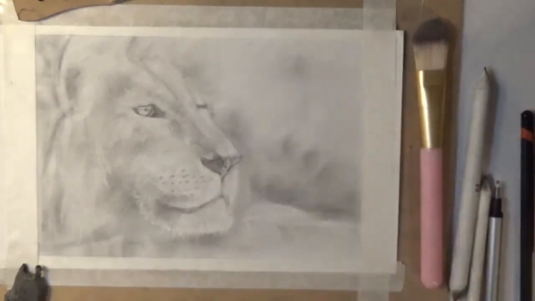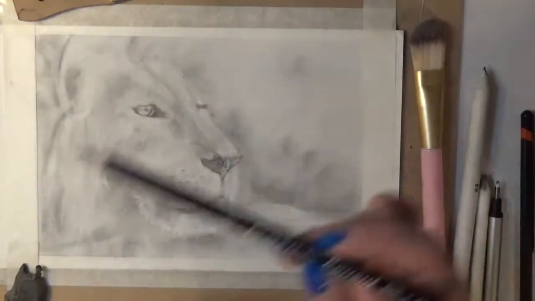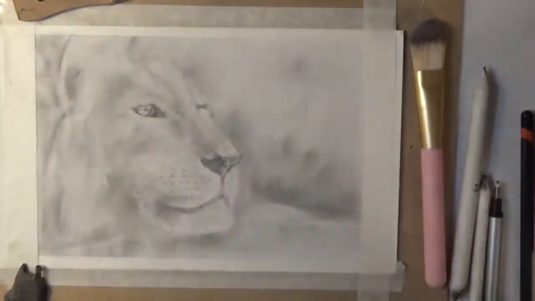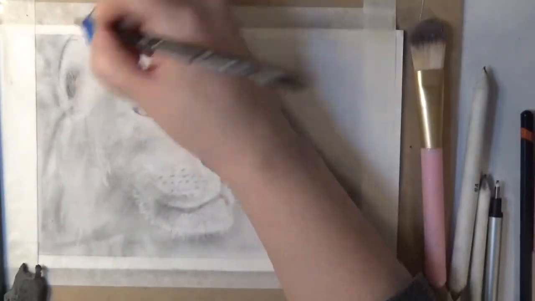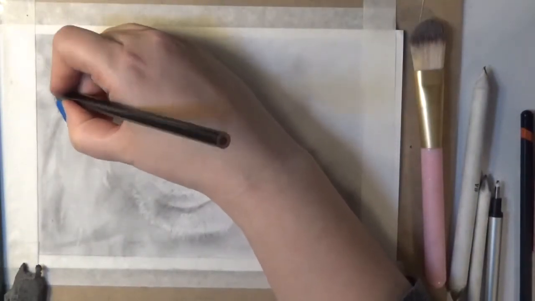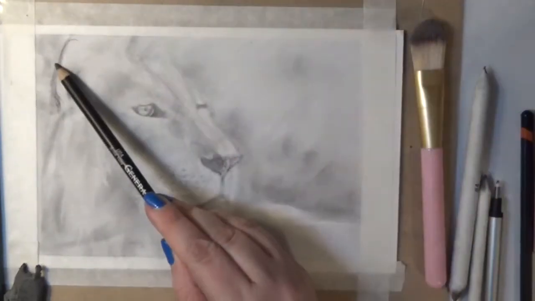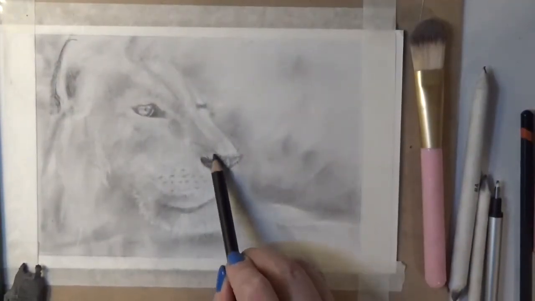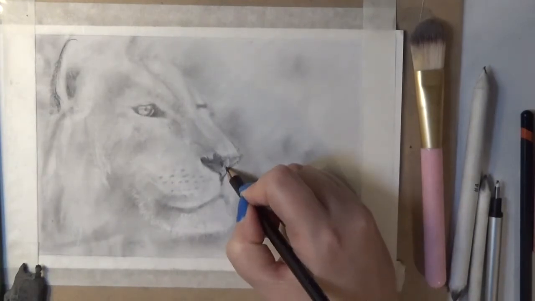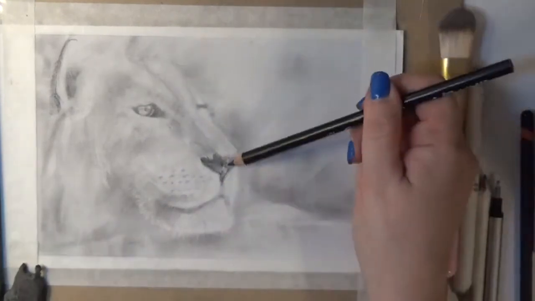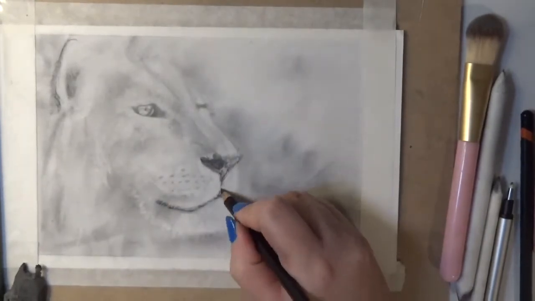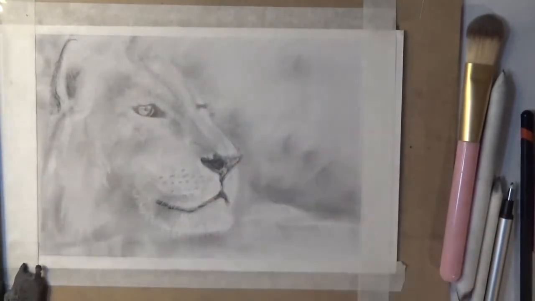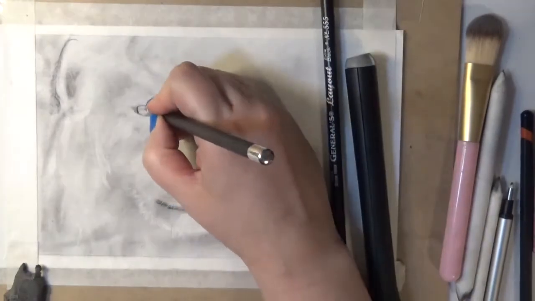Once I have the lighter areas mapped out, I'll be going back in with a darker pencil. I was using a carbon pencil here, is what I was just showing, and I am really wanting to amp up those dark areas now. A lesson I've learned is, in the past, I would maybe stop at this point and think, okay, those areas are dark enough, but really you want to pump up that dark area of your piece, because it just makes it look so much better.